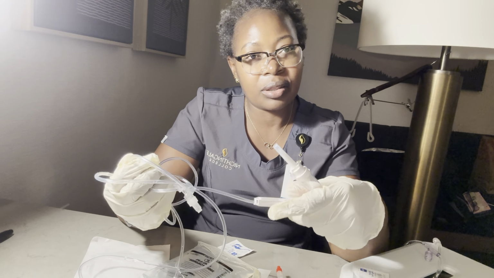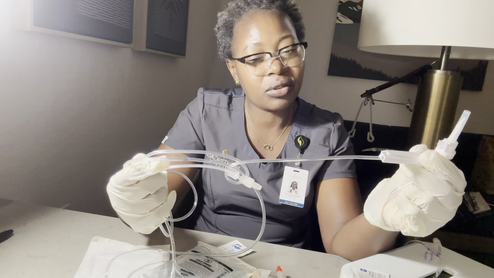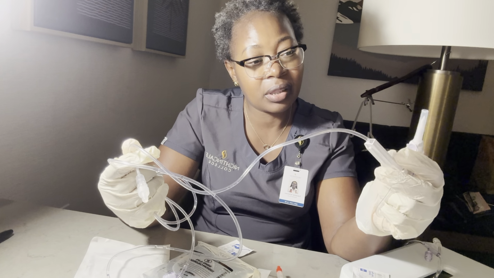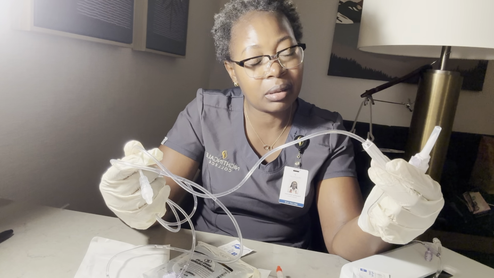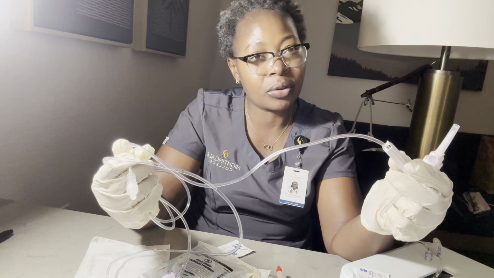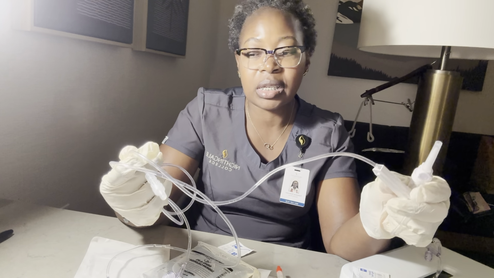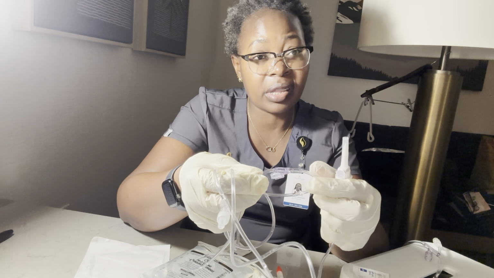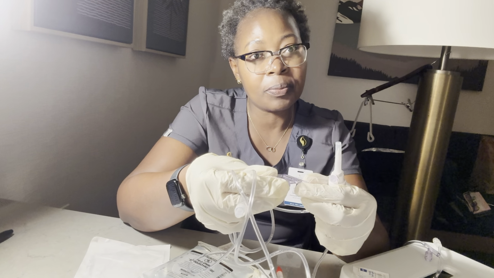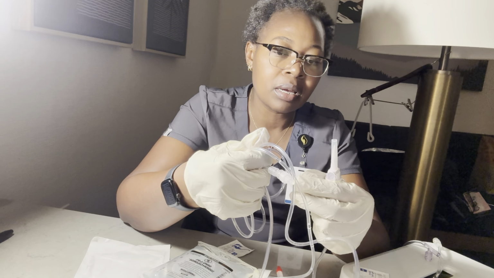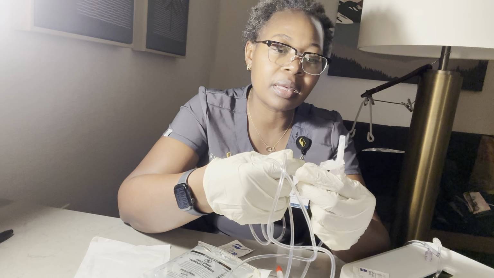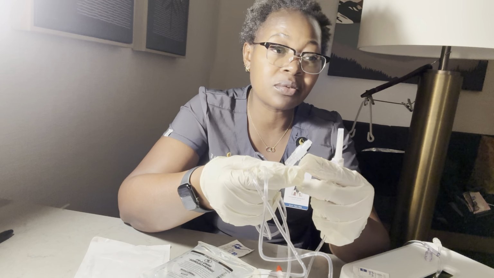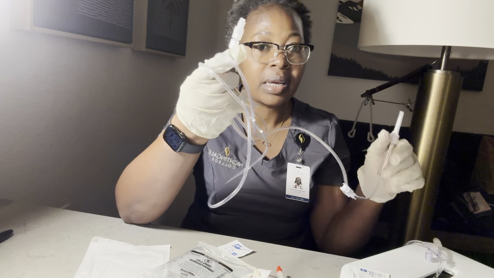I also have the roller clamp, which is used to adjust and regulate the flow rate. This is what I'll be using when calculating, when I want to open or close the flow of the medication. I have the Y site, which is used to introduce the secondary line or the IV bolus. Piggyback. This is the adapter chamber. This is what connects to my patient's IV site.